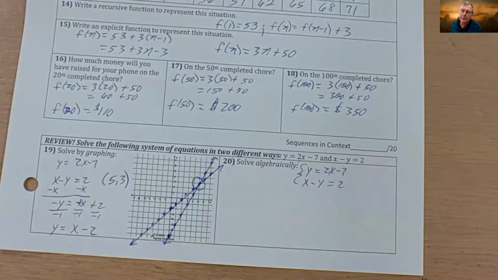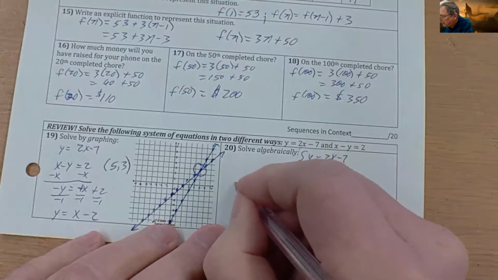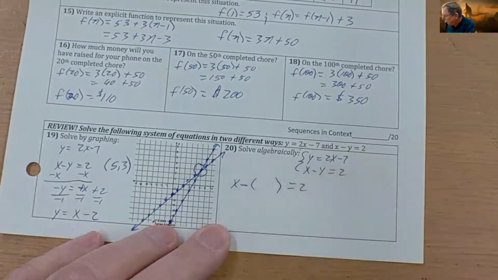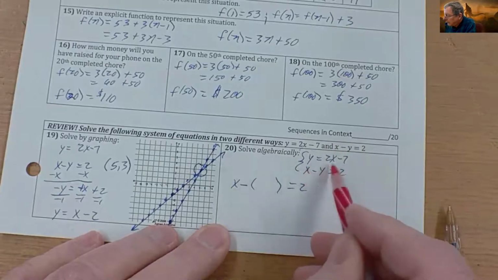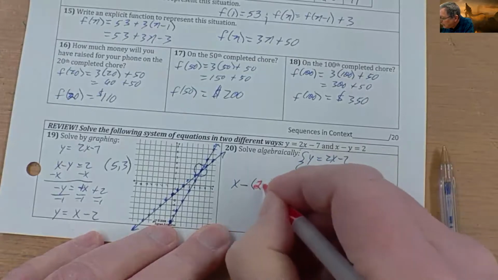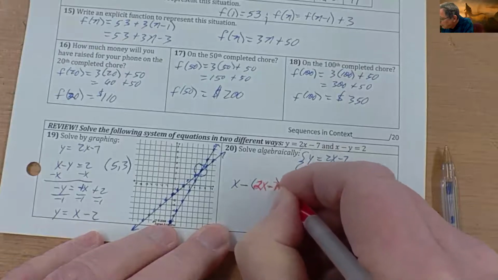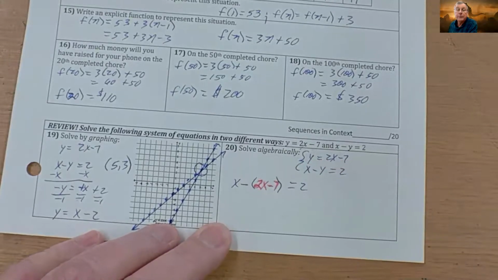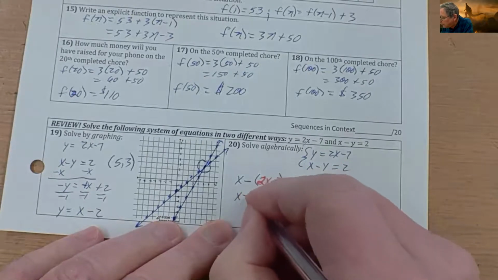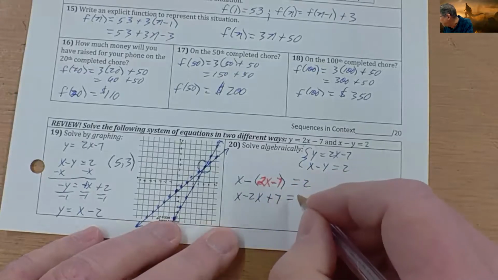It's set up to do by substitution. You might as well do it that way. Just be careful with this negative here, because when you substitute, you have x minus y equals 2. But we're substituting 2x minus 7 in place of y. So now a little distributive property gives me x minus 2x plus 7 equals 2.